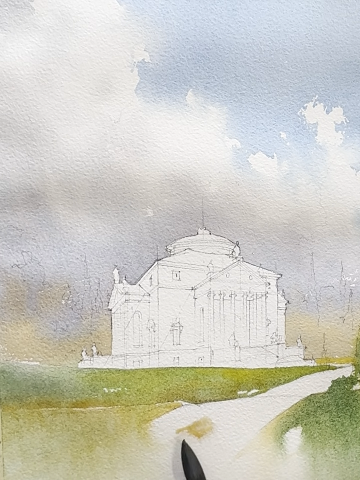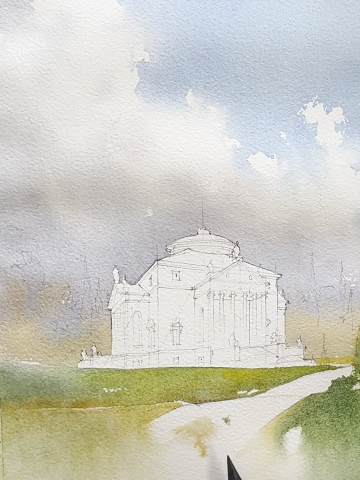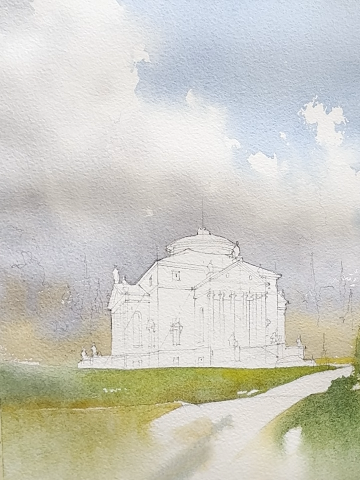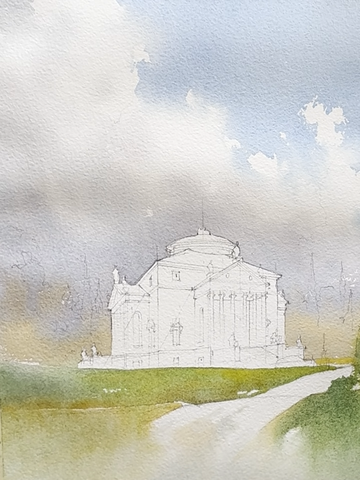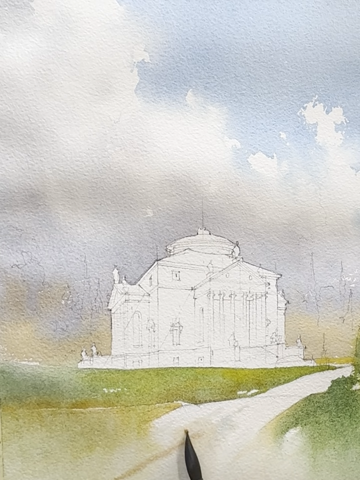Some bit of raw umber and a little bit of cobalt blue on the roadway. Some burnt sienna. Just a nice, neutral, warm tone.